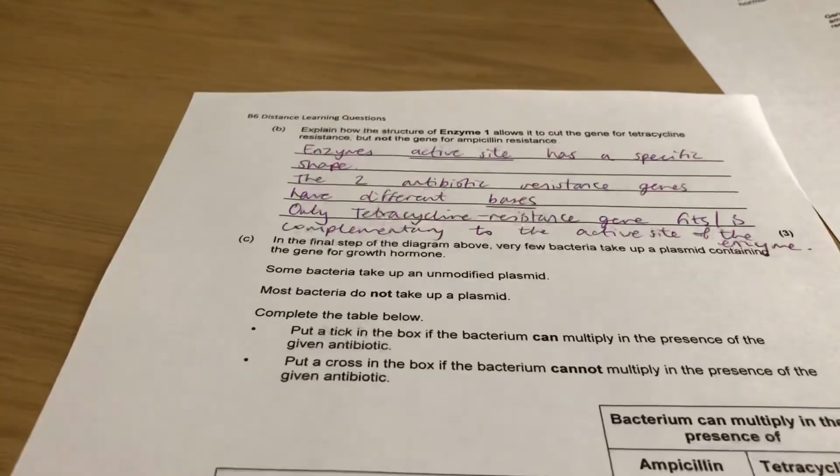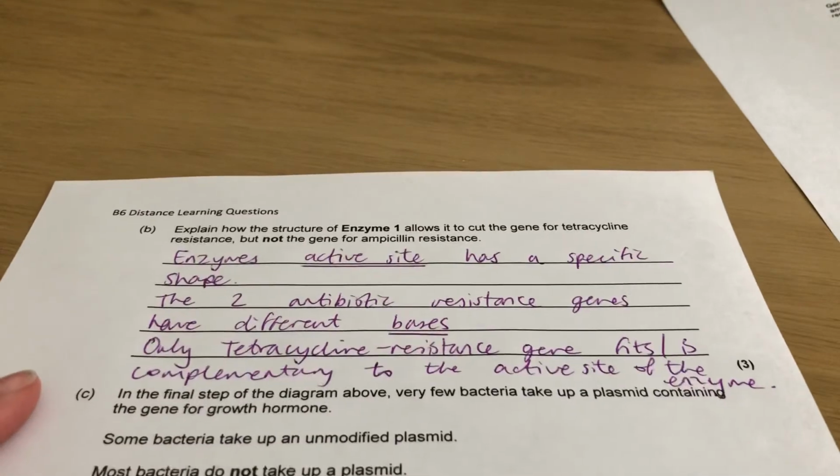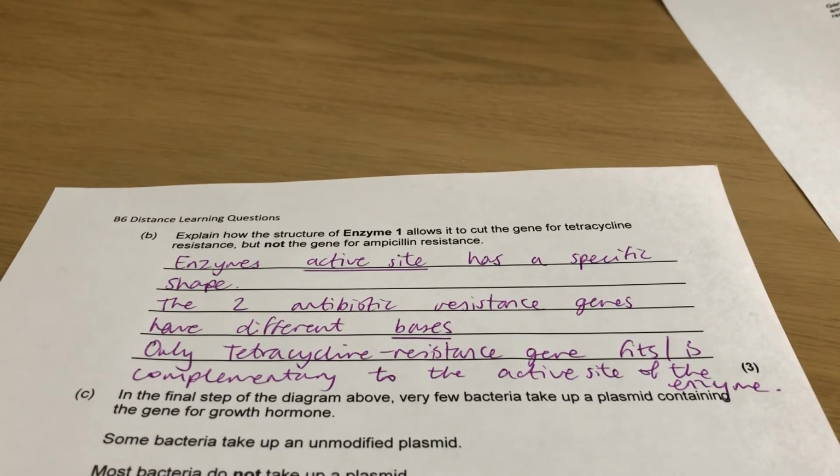We may have to come back to this page. I'll just put it to the side here. Okay, next bit kind of goes down the line of what we know from B2 in digestion. Explain how the structure of enzyme 1 allows it to cut the gene for tetracycline resistance, but not the gene for the ampicillin resistance. And that's because of what we know about lock and key theory.